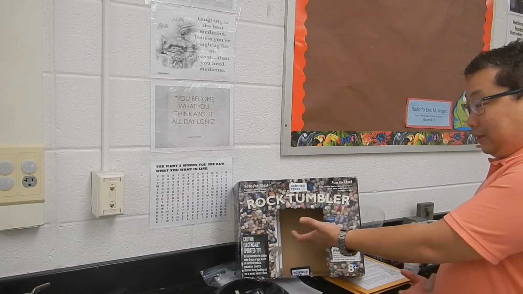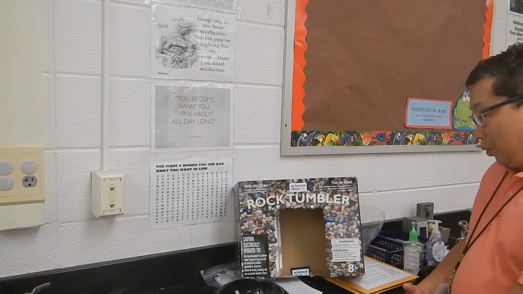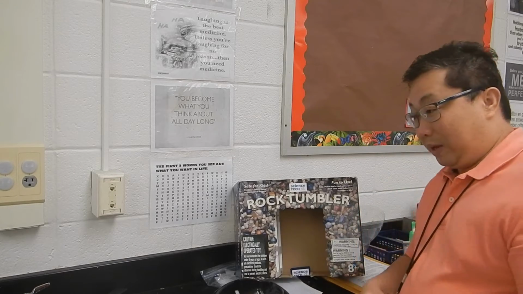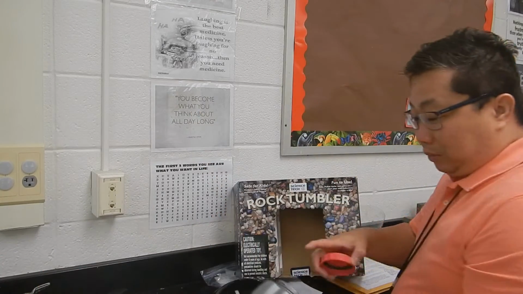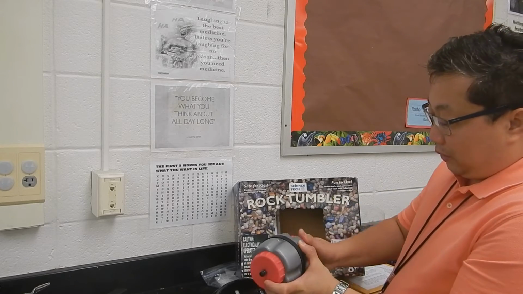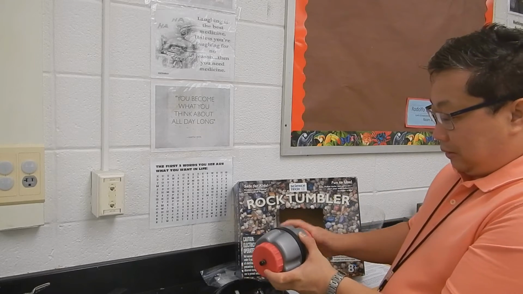What processes are involved? In this rock tumbler, we have two processes that happen. We have tumbling and we have abrasion. When I put the rocks inside here and I cover it, I put it into the device.